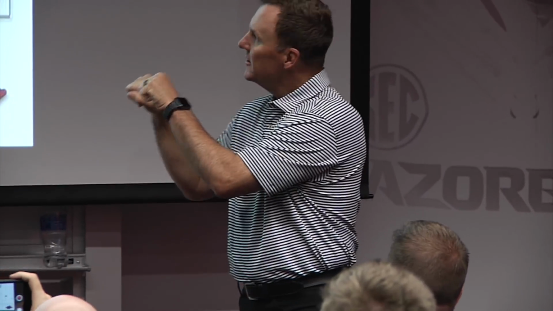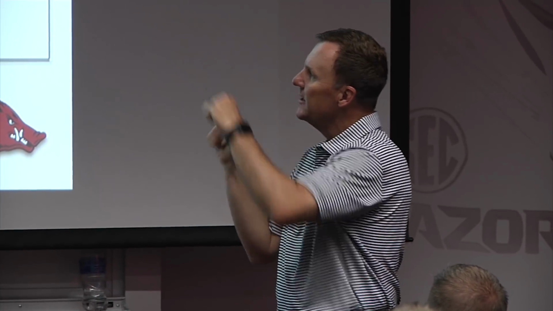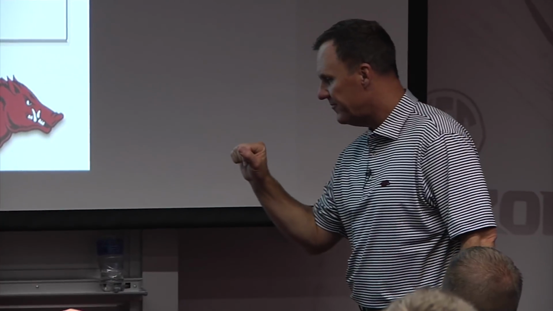Same thing, gap scheme, guard and tackle. Same responsibility as they did on the power. Again, the more I can keep the O-line as simple and as in tune as possible, the better. If we can say, hey, we're blocking that like the power, that's one less thing you've got to teach a young man.